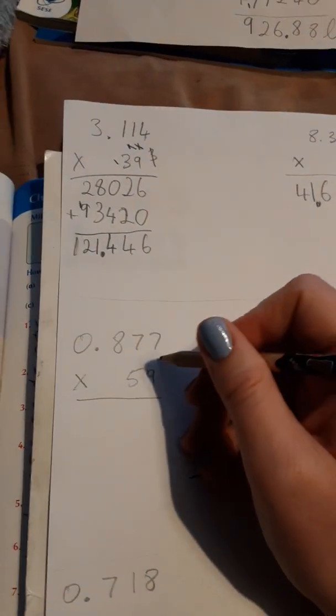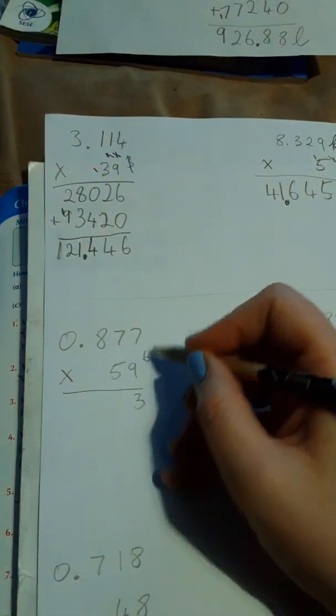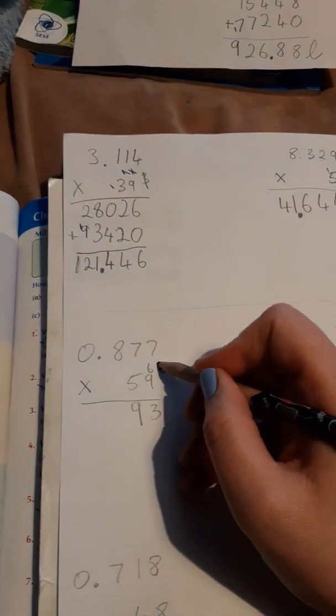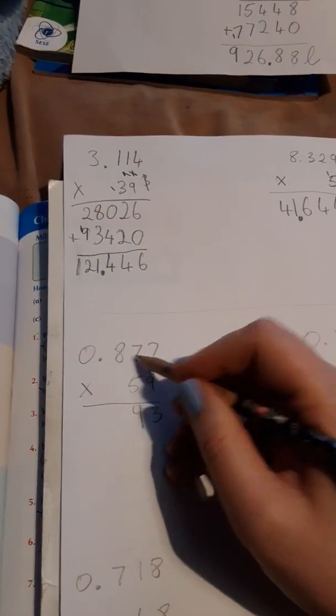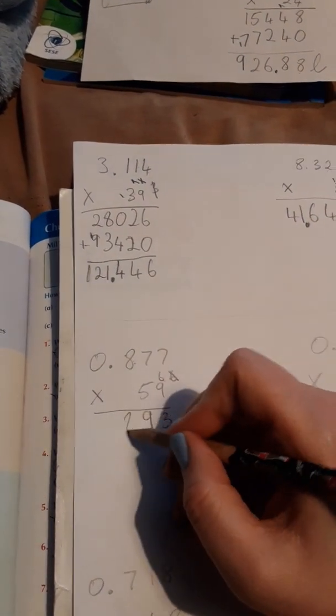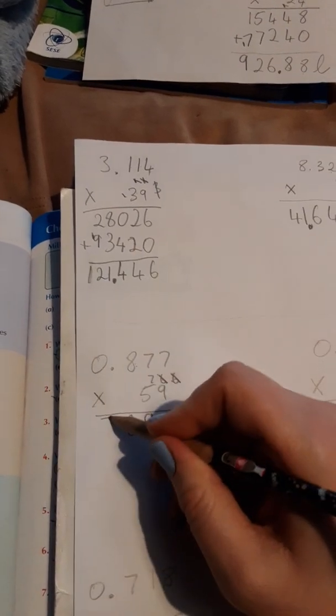So this here is a long multiplication. 7 nines is 63. 7 nines is also 63 plus 6, 69. 9 eights is 72 plus 6 is 78. 0 nines is nothing, plus 7.